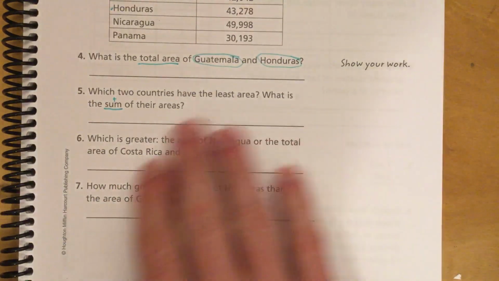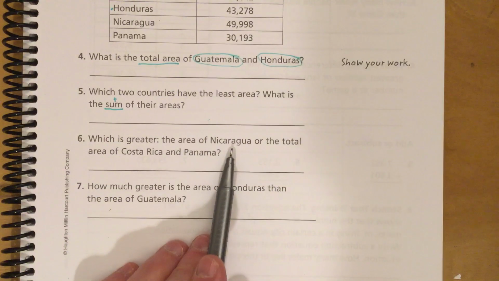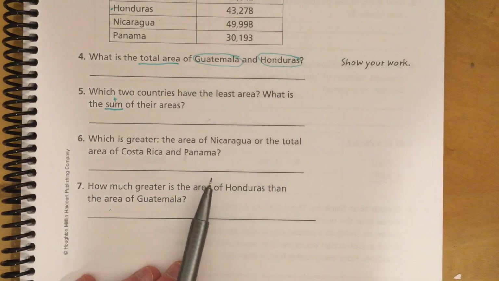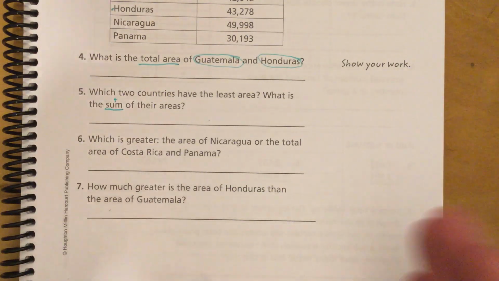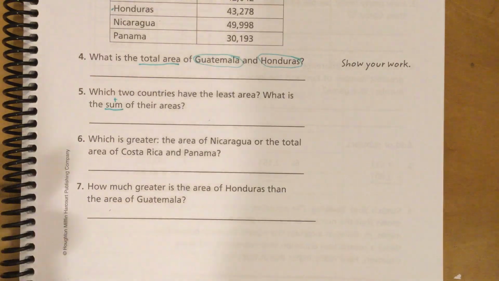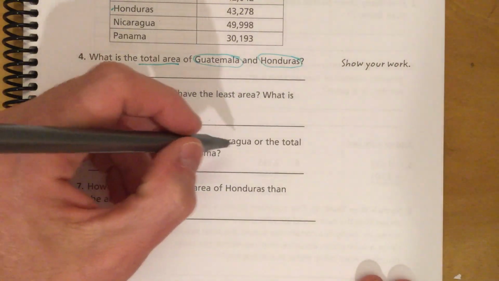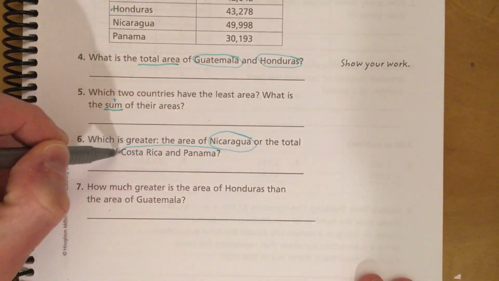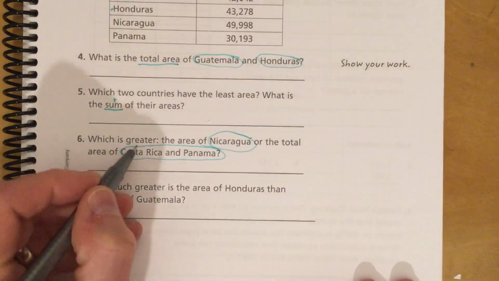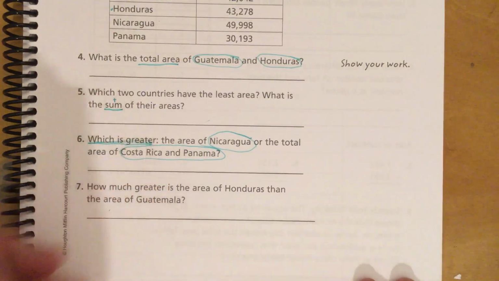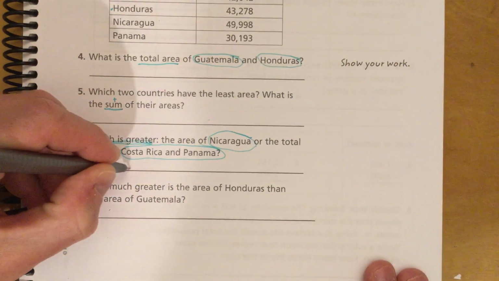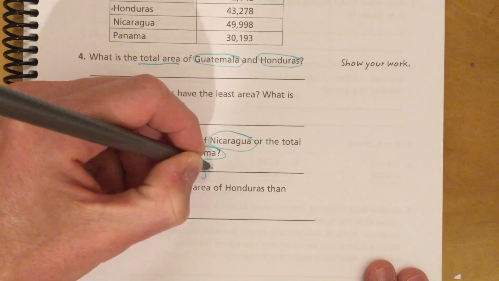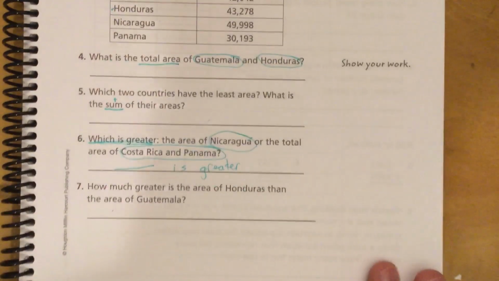Then kind of down here it says which is greater, the area of Nicaragua or the total area of Costa Rica and Panama. So here is kind of a two-step problem, if you will, right? Because you have to compare Nicaragua to Costa Rica and Panama and answer the question, which is greater? So really, I could set this up as blank is greater, kind of as a reminder.